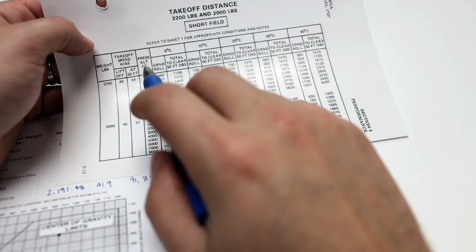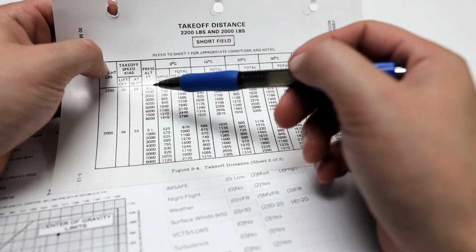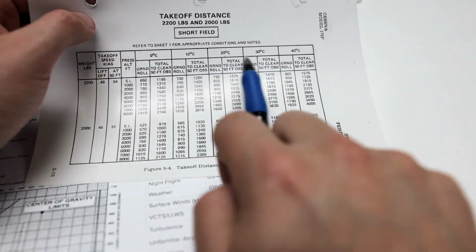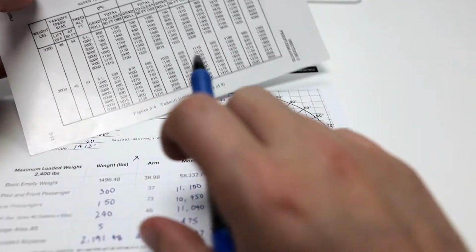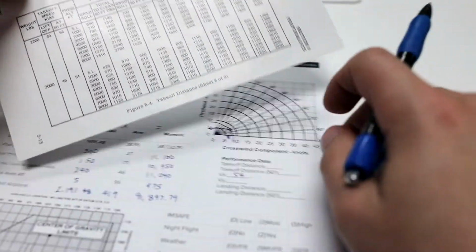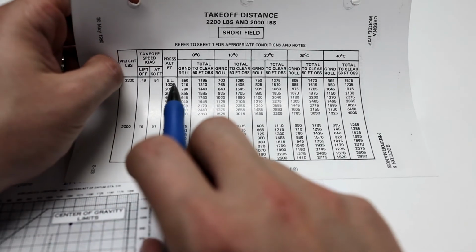Now, notice that it asks us for pressure altitude and not density altitude. The reason it doesn't ask us for density altitude is because we're correcting for non-standard temperatures up here. So our pressure altitude today is 20 feet, so we're going to go ahead and use sea level. Cessna doesn't give us anything for under, and they don't give us anything for over.